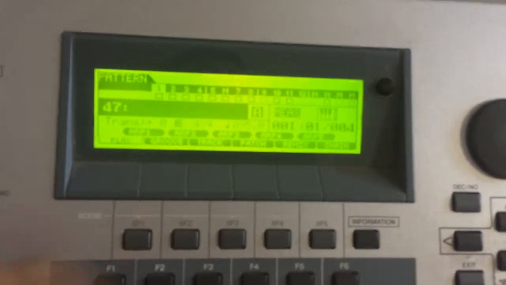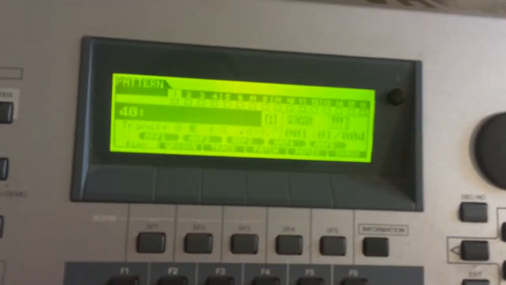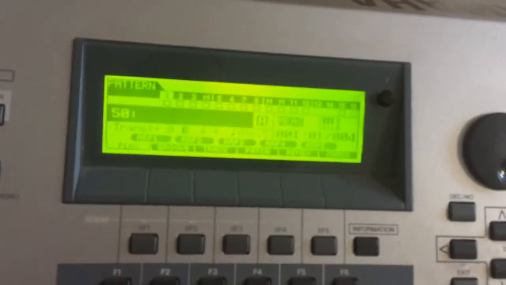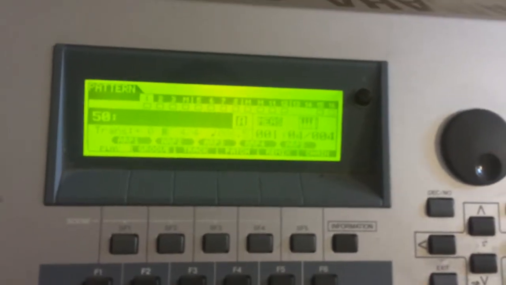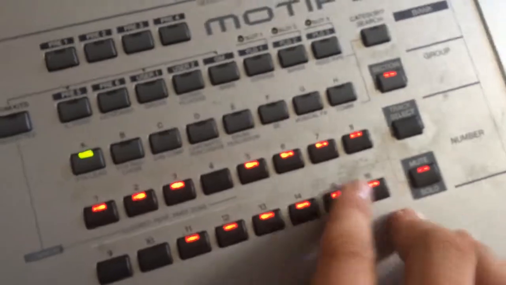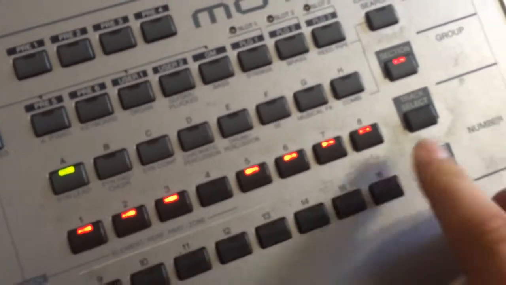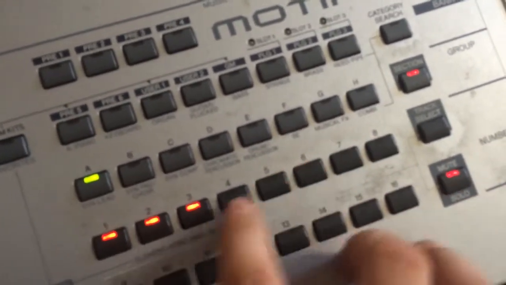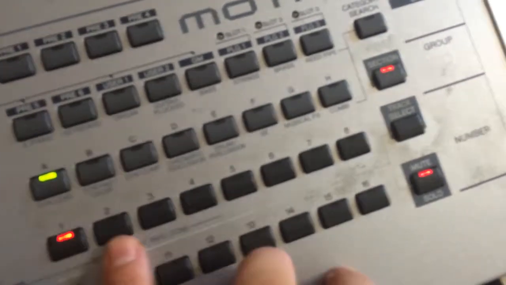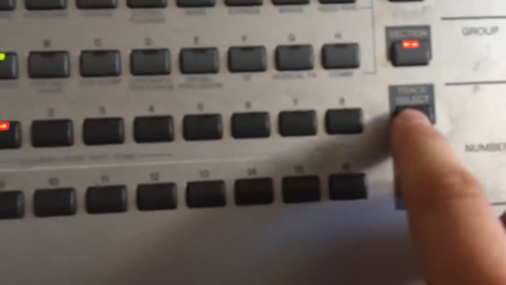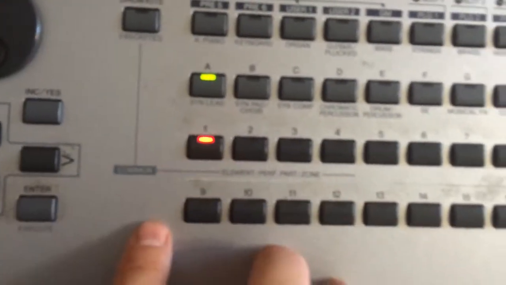So we're going to make a beat though. I'm going to find a beat I don't like that. I'm not crazy about it. So I'm going to push mute, and all these that are lit, we're going to unlight them so we don't hear them for when I'm creating my new pattern. But I will leave one because we're going to start with track select and then 1. So we can start with track 1.